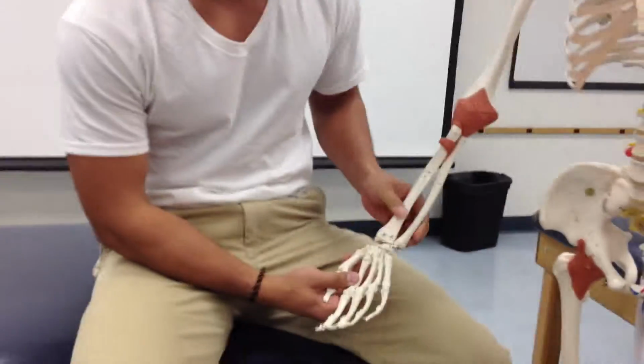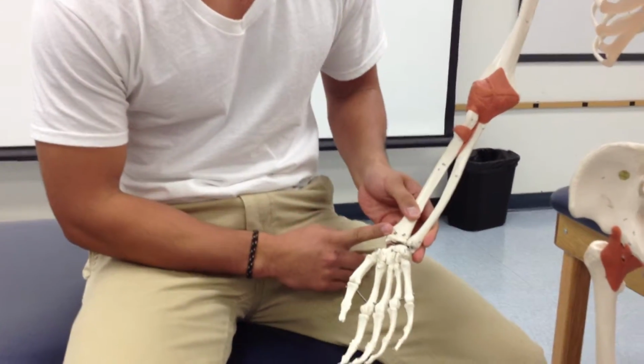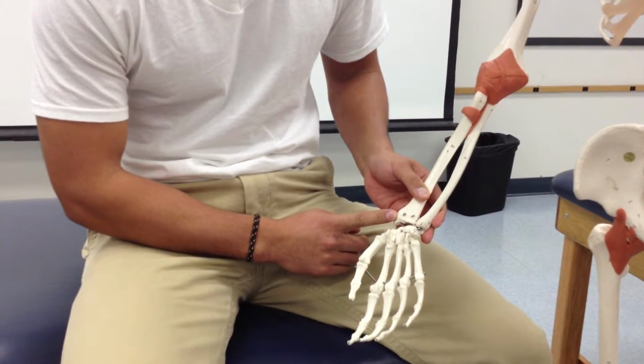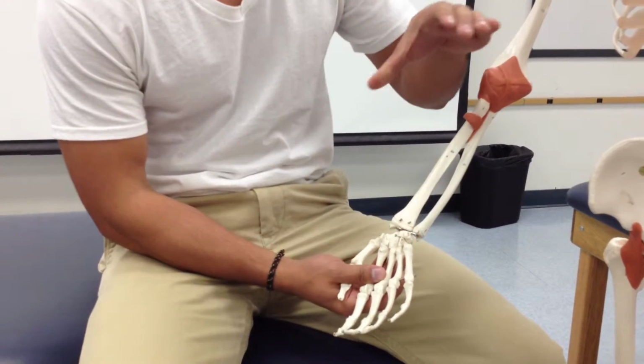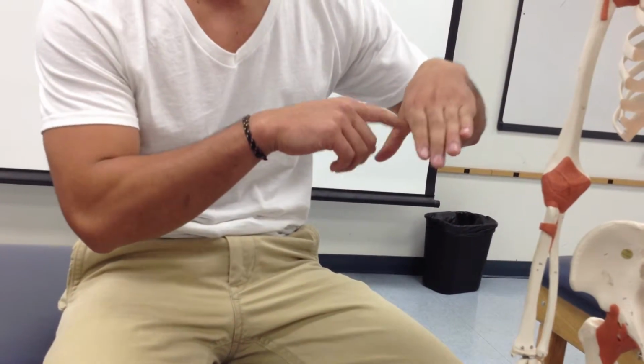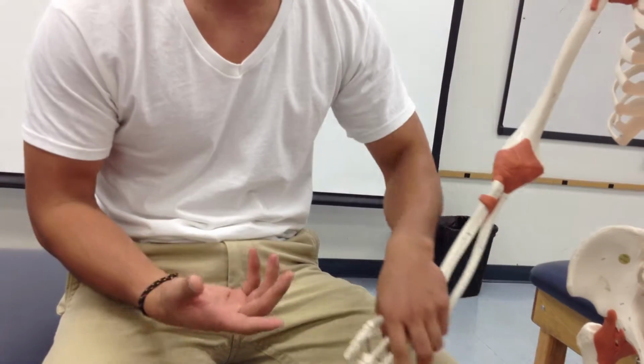The radius and ulna are what, concave or convex? Concave. Anything that's like this, to me, I just say it looks like a cave. So then the opposing is going to be the convex.